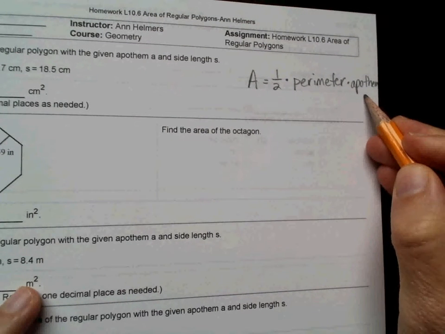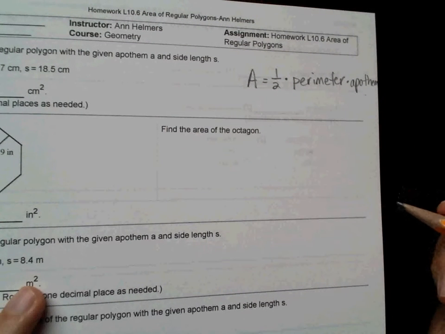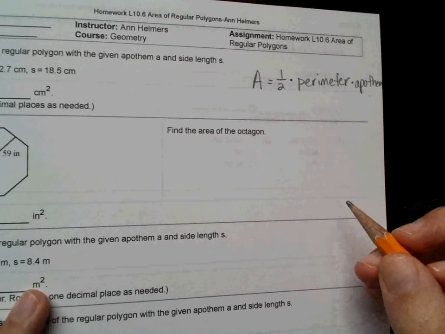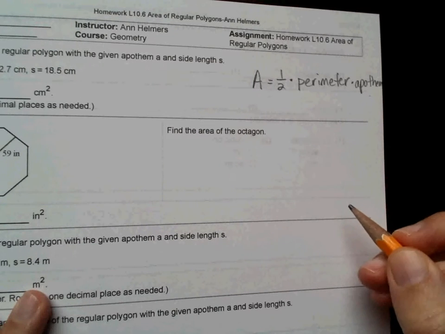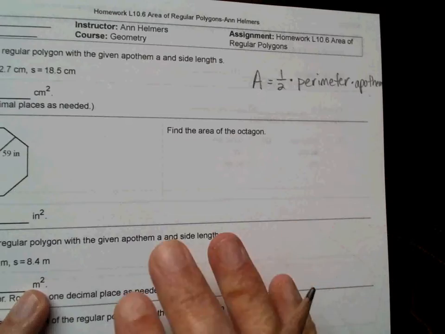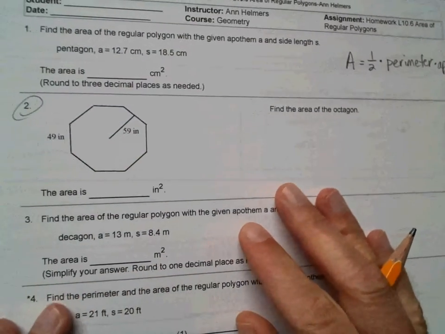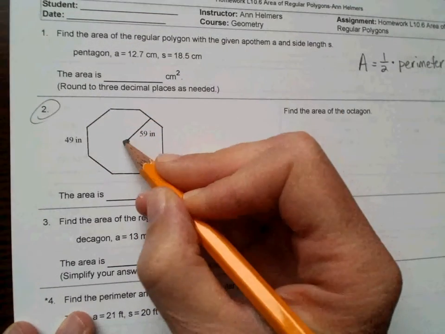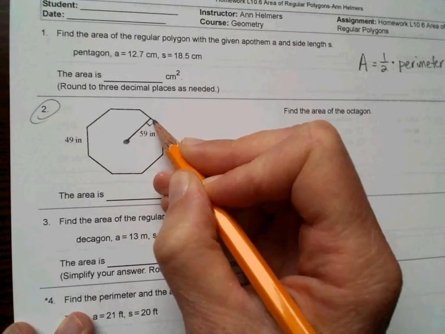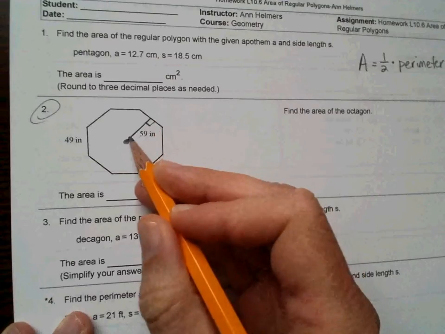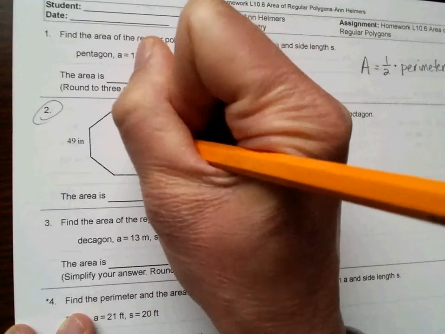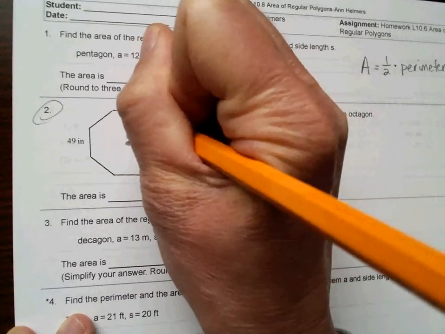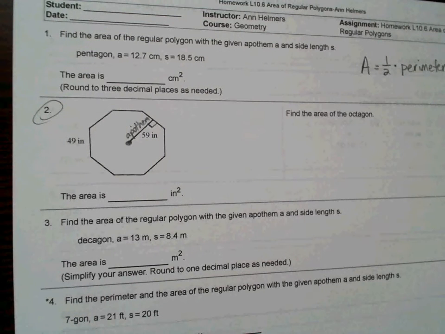A-P-O-T-H-E-M, apothem. An apothem measures from the center of a figure out to the side. So let me show you in example number 2. This line right here goes from the center of this figure out to the side, and it has to hit at a 90-degree angle. If you have that, then that line right there is what we call the apothem. And once I have the apothem and I can get the perimeter, then I can get the area of whatever regular figure I have.